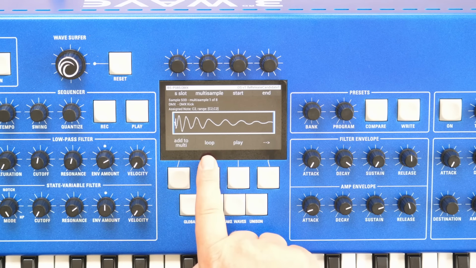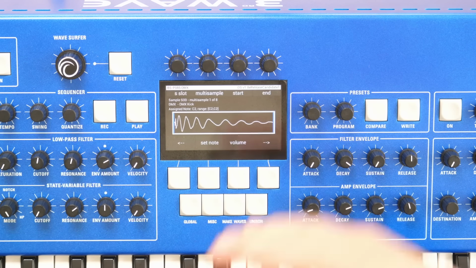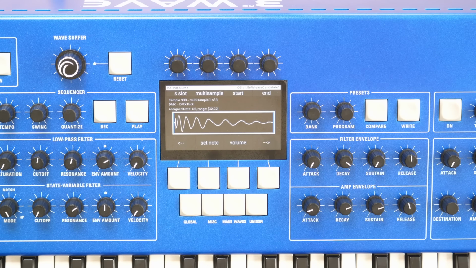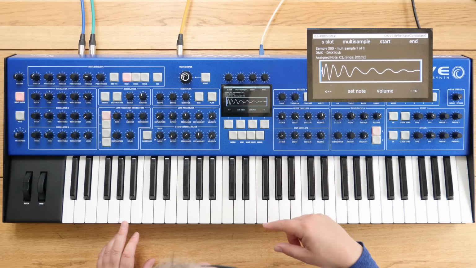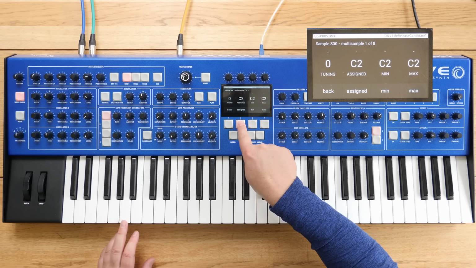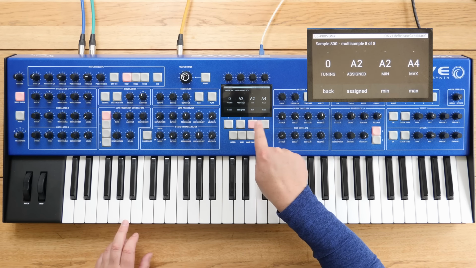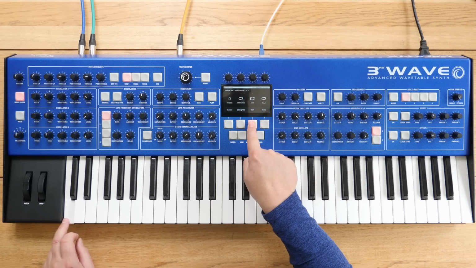That's the kick. We can loop stuff as well, and you can set loop points, start and end points. It's also got in there crossfades. But let's just play this for a second. So let's go to the set note. We'll assign it to this key here, minimum, maximum. Now the kick's there. So all pretty simple stuff.